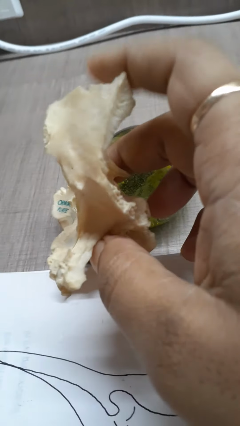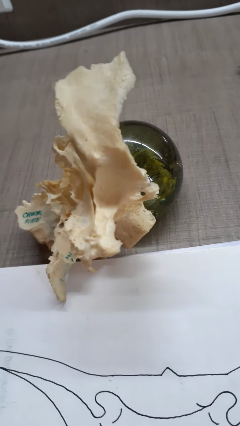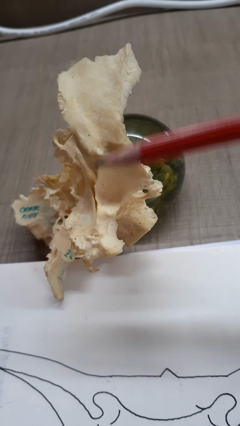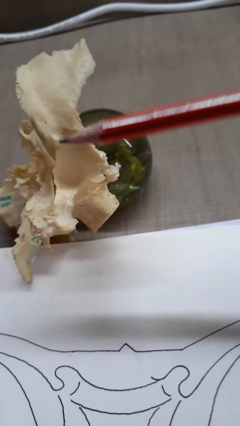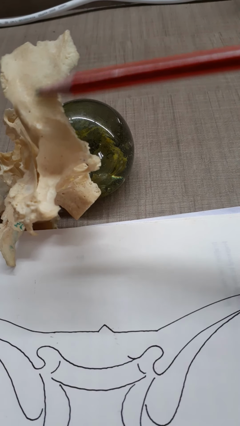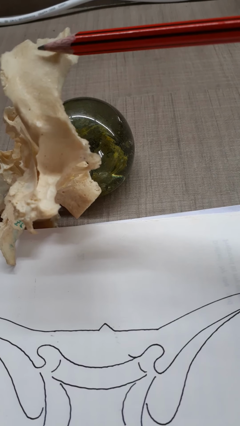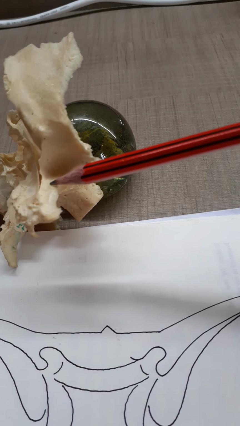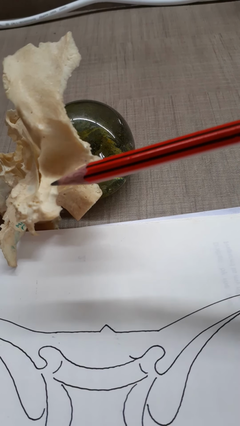And if you see the lateral surface, it is divided by a small ridge. See, this one is entirely the lateral surface. This lateral surface is divided by this ridge. The upper part contributes to the temporal fossa, and the lower part contributes to make the infratemporal fossa.